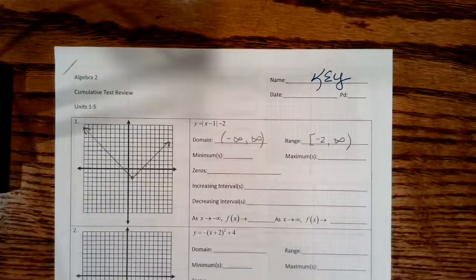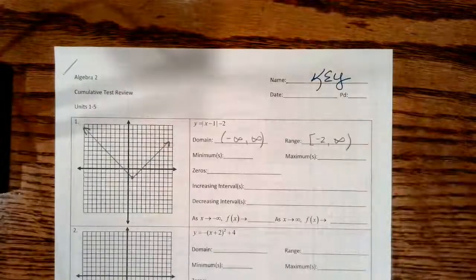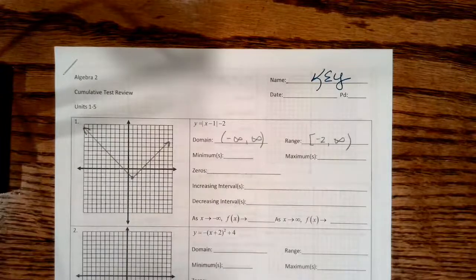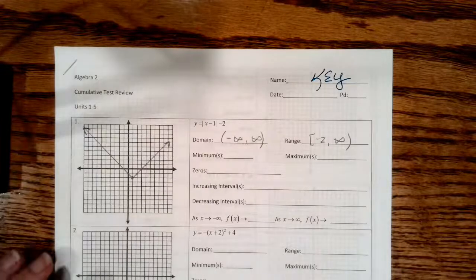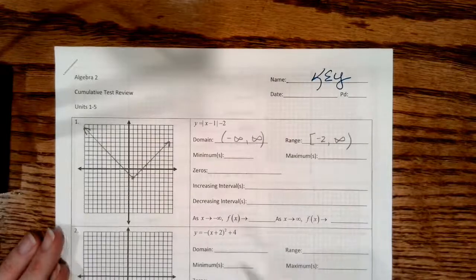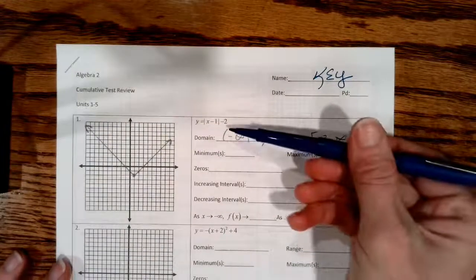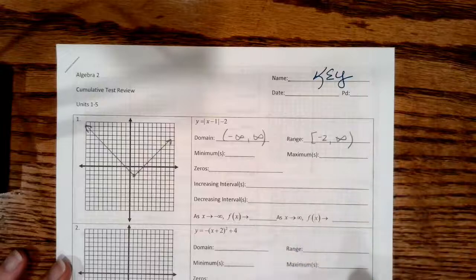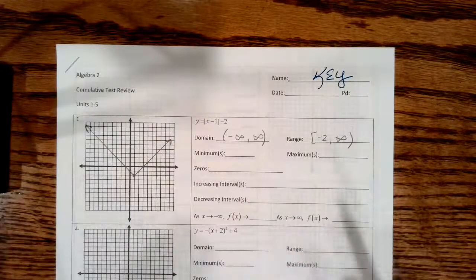Okay, algebras, let's take a look at this cumulative test review. We'll do this in bits and pieces and parts. This first section is all about graphing. So what you need to do is look at each of these equations and identify, what are you looking at?